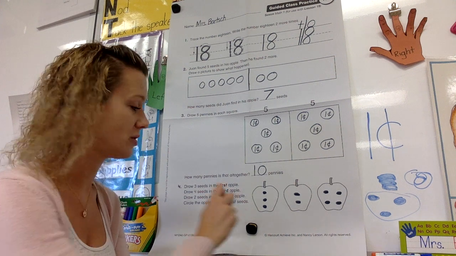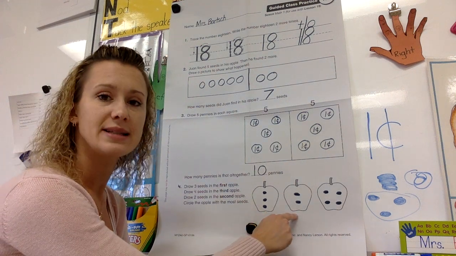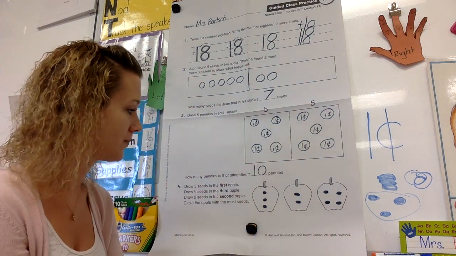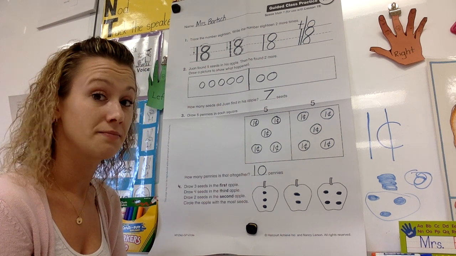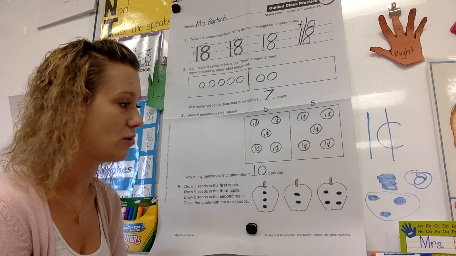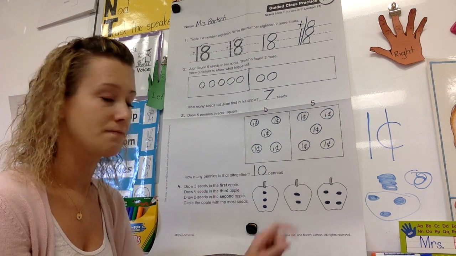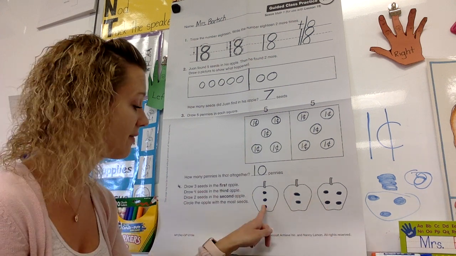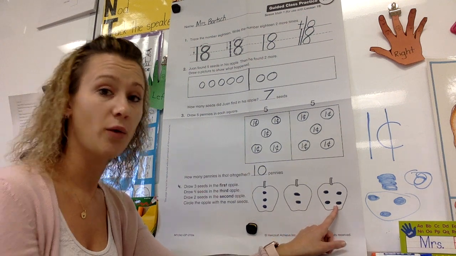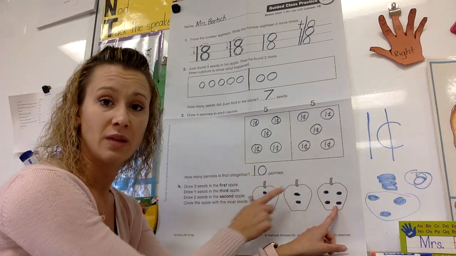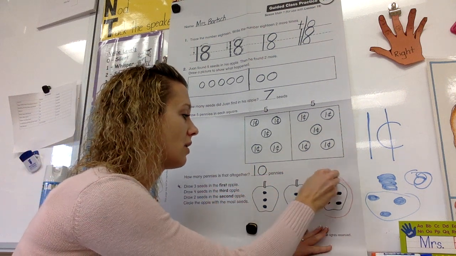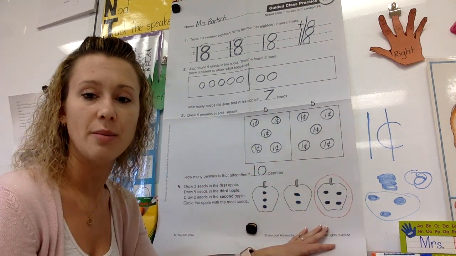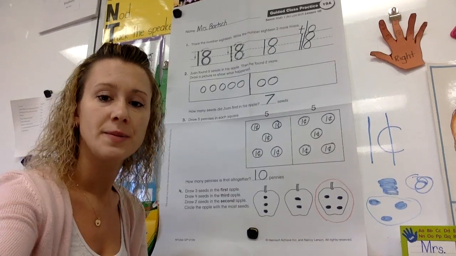Which one of these apples has the most? First, second, or third? You can point to it on your paper. Who has the most? Third, right? First, second, third. 4 is more than 3, and 4 is more than 2. So with your red, I want you to circle the third apple. That apple has the most.